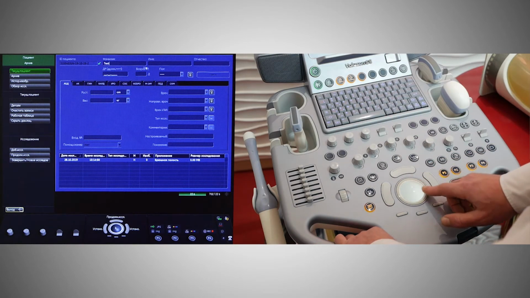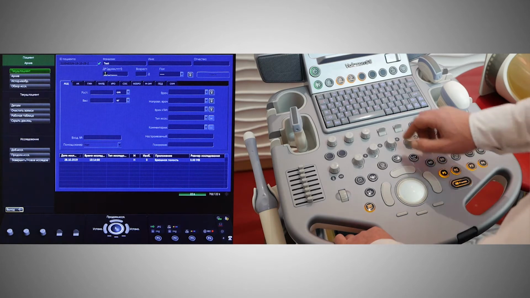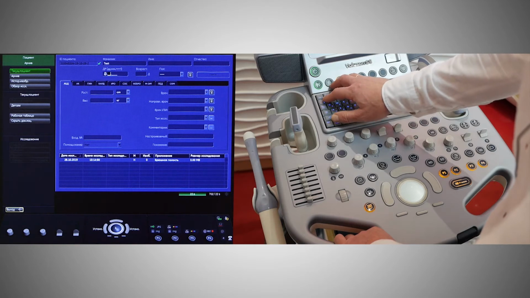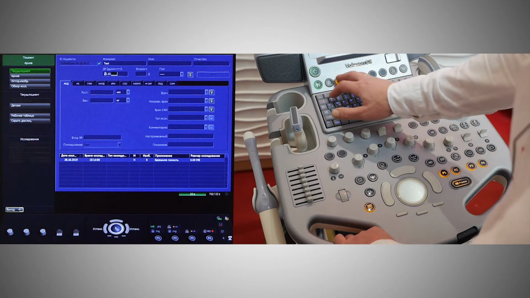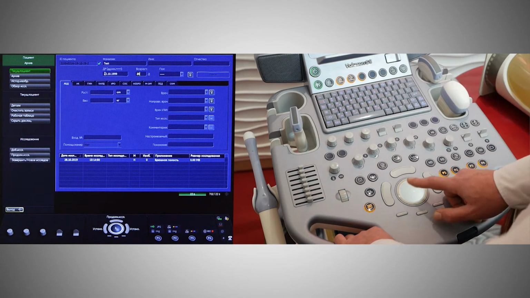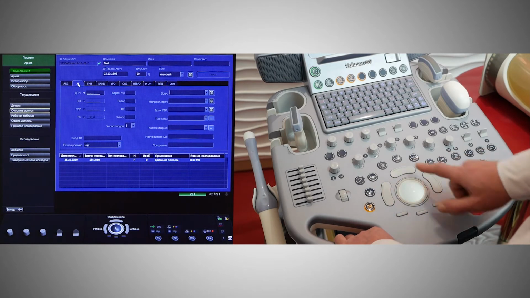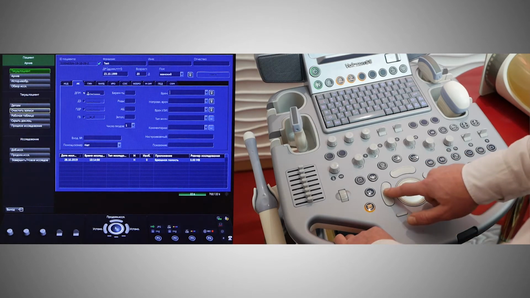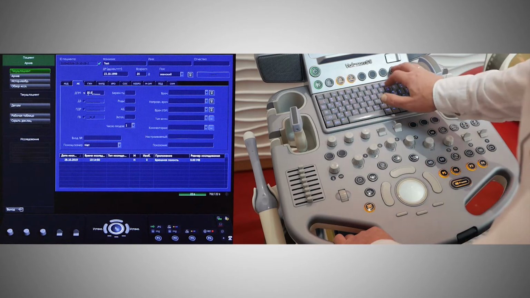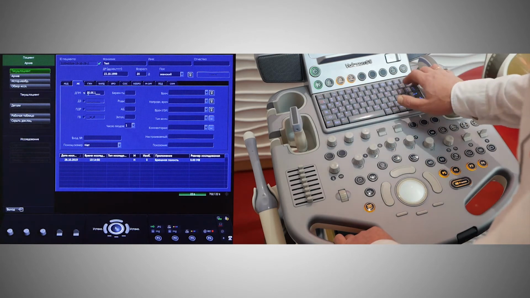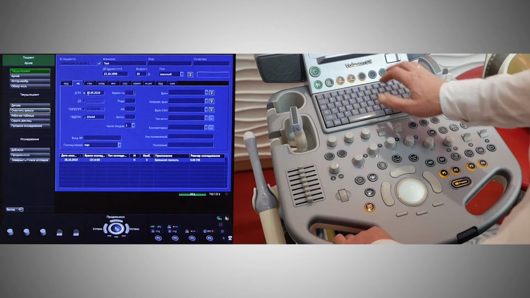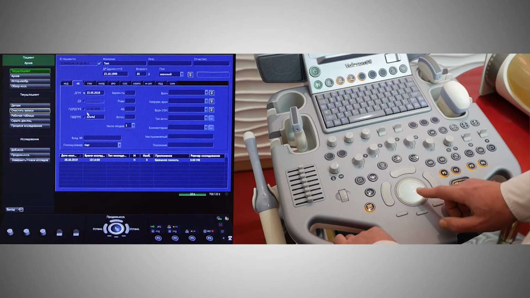We write the last name. Let it be test. Patient's name and patronymic are not required. It is also possible to enter the date of birth, 10.23 in this form. Immediately, we get the age of the patient, and also additional data which is specific for obstetrics and gynecology, date of last menstrual period. Again, the device creates the estimated date of birth and the term of pregnancy.